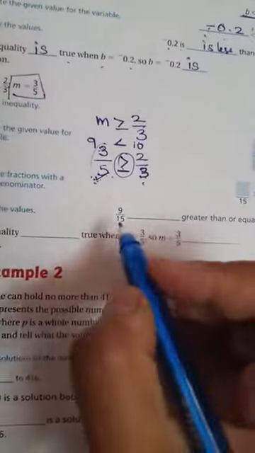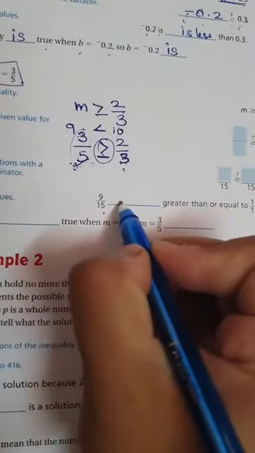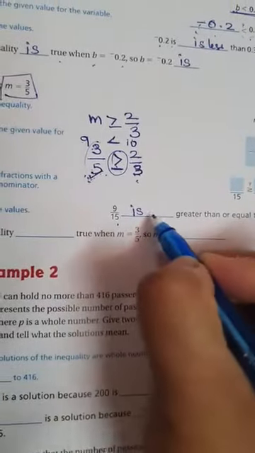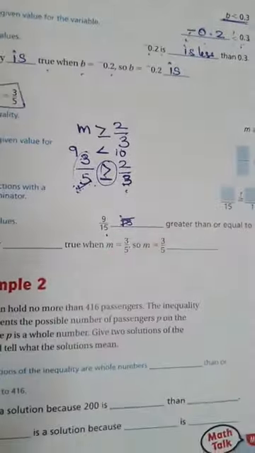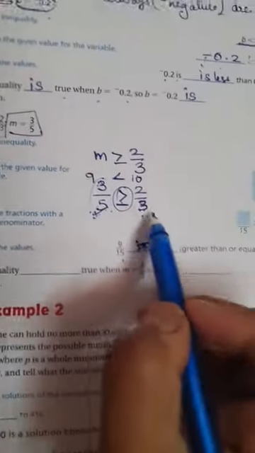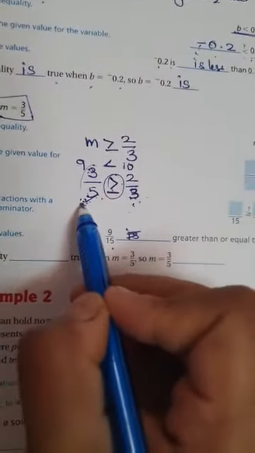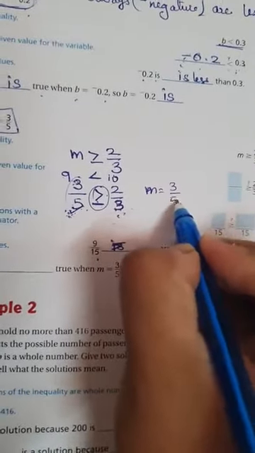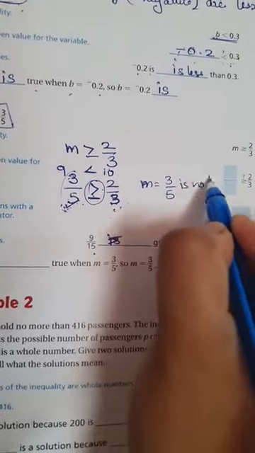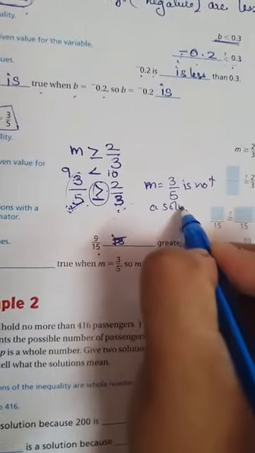So m is equal to 3 over 5 is not a solution. This is how you need to write.